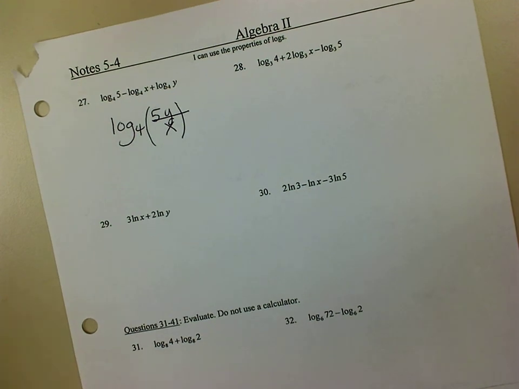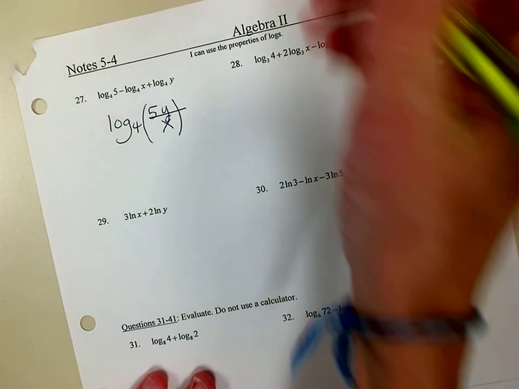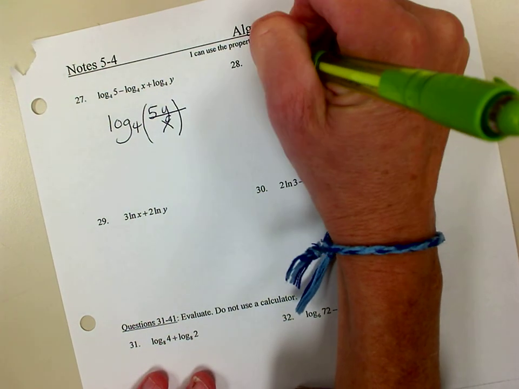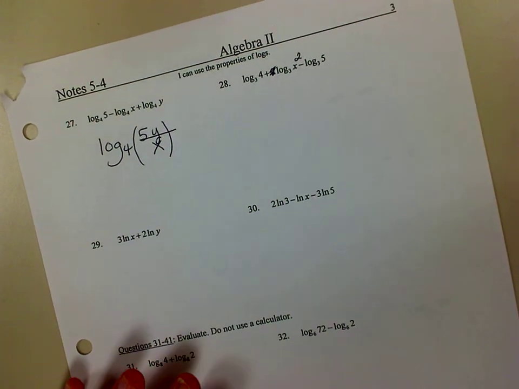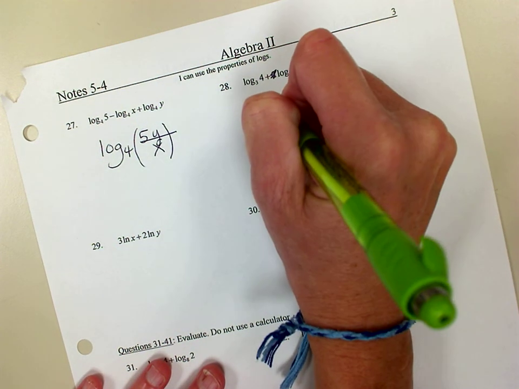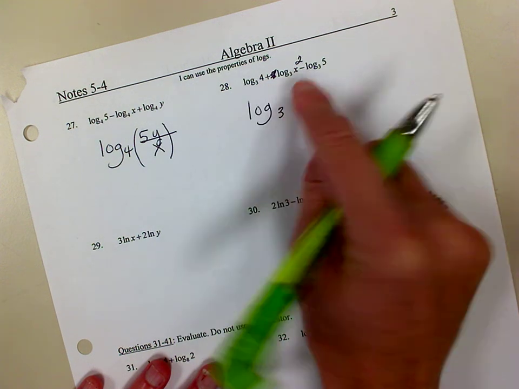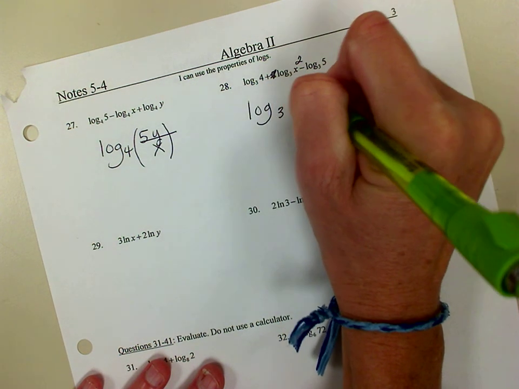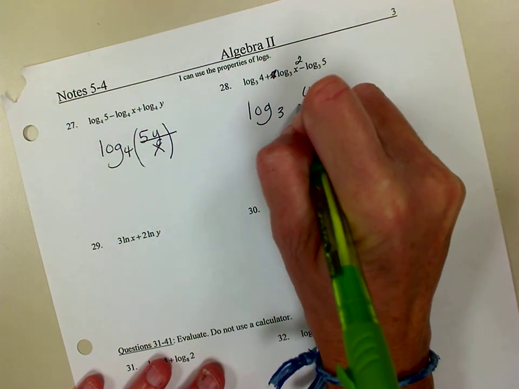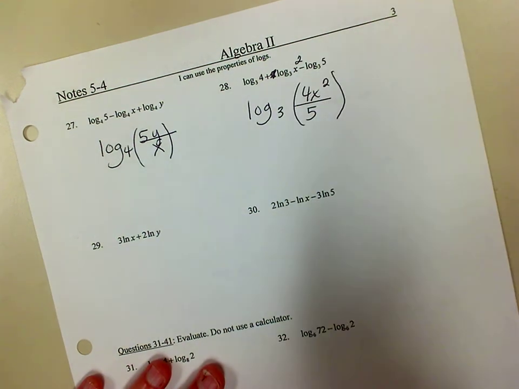All right, 28. Okay, this has a 2 in front of it, so this becomes x squared. All right, now I'm going to condense. So log base 3. Let's see, 4 and x squared goes on top, but the 5 goes on the bottom because there's a subtraction sign in front of it. So that's my answer to 28.